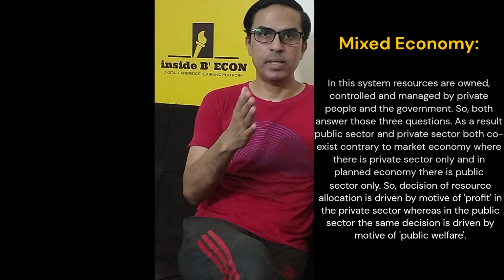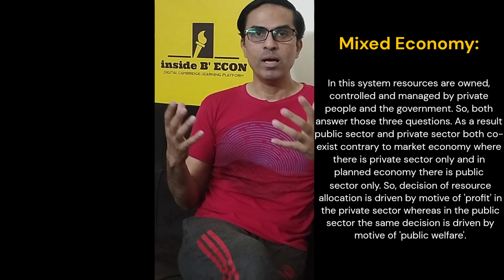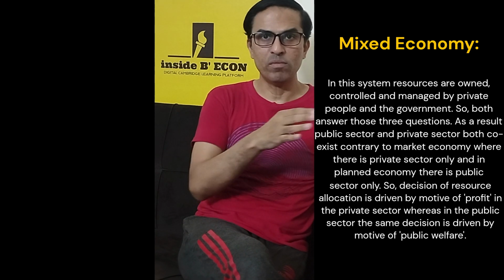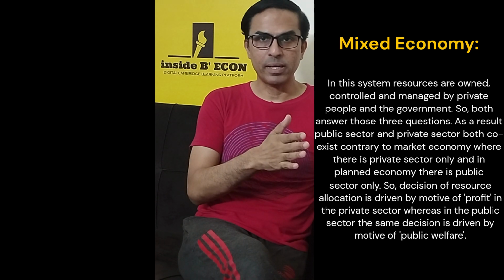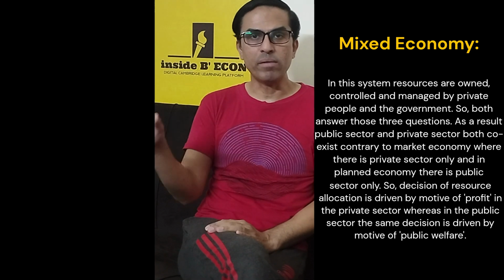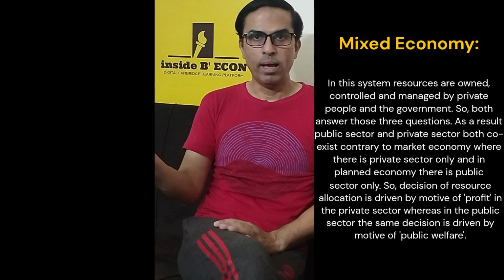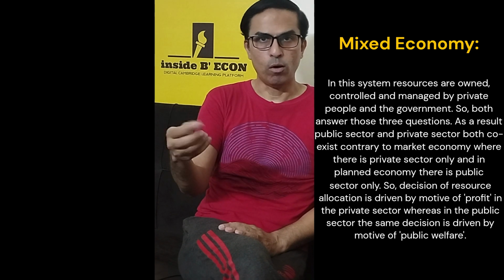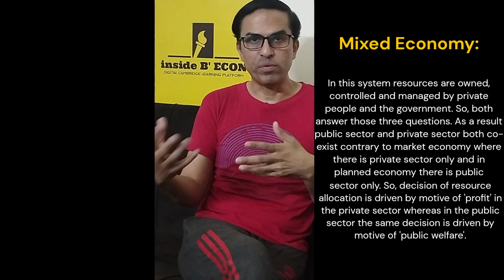Similarly, there is another type of economic system, that is mixed economy. As the name suggests, you find that there are resources which are owned by government as well and private people as well, and that is why there is public sector as well and private sector as well. In free market economy, there is only private sector because resources are only owned by private people, private individuals. And in planned economy, resources are only owned by government or the public sector. But in mixed economy, both own certain portion of resources.